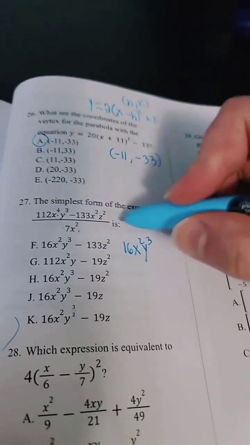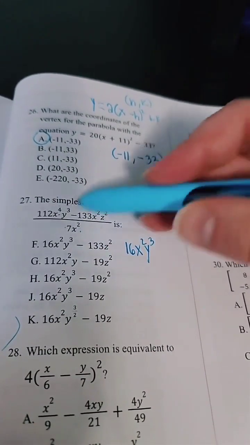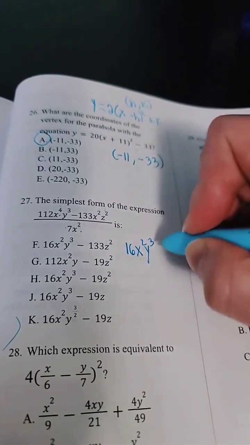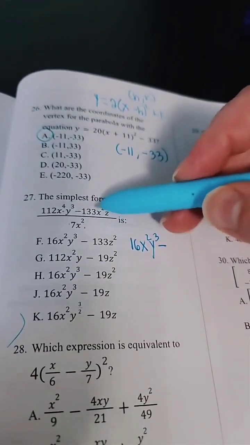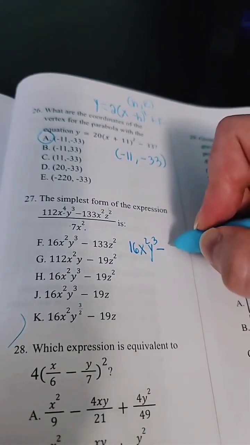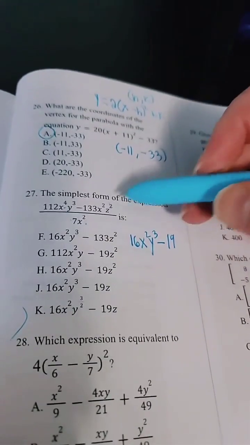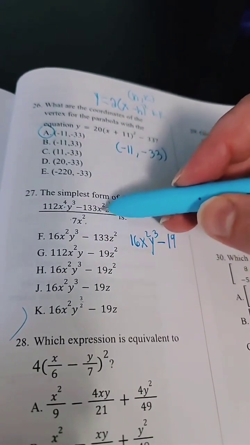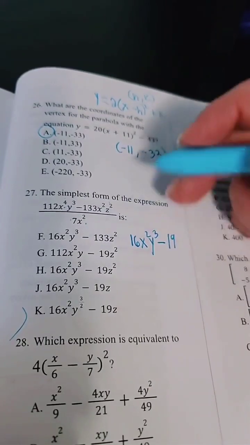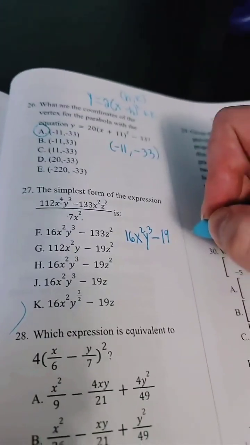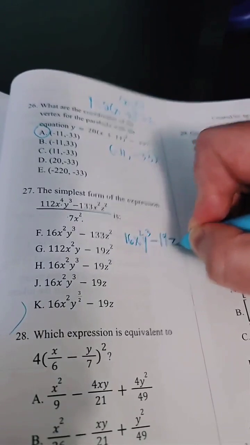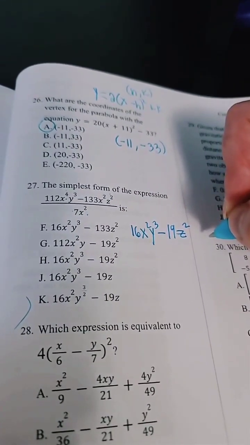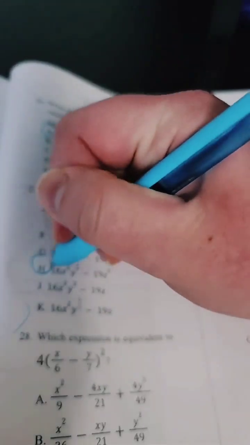Now we're going to do the same thing with the second part of the expression right here, the negative 133x squared, z squared, divided by all of that. Negative 133 divided by 7 is going to be 19, so negative 19. With the x's, x squared over x squared is x to the 2 minus 2, which is just x to the 0, which is just 1, so we're not even going to write that. Then we copy over the rest, z squared. So the correct answer for this one would be H.